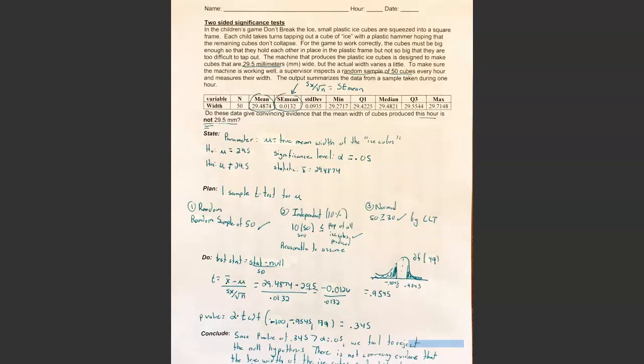Okay, so continue to practice your 4-step problems. You must be detailed and do all the steps exactly as I have listed here.